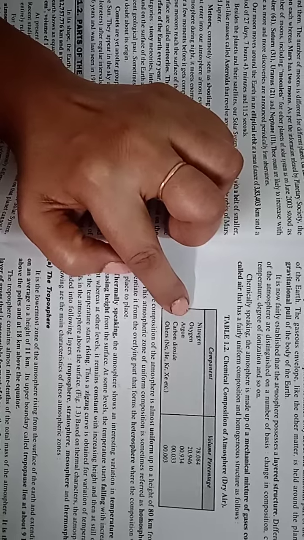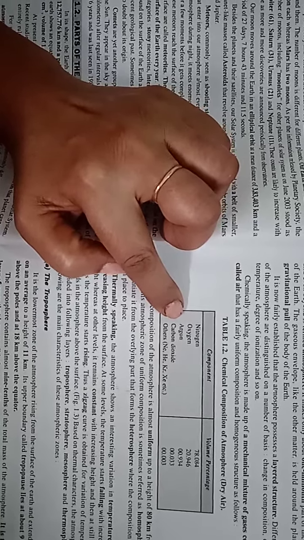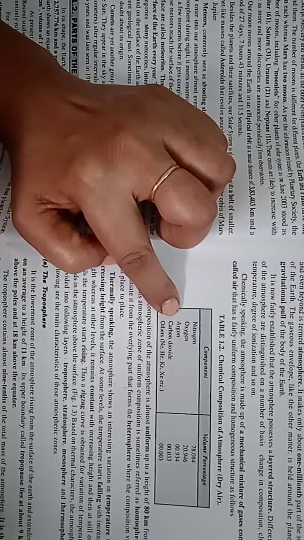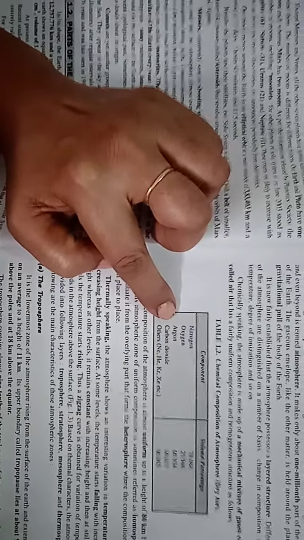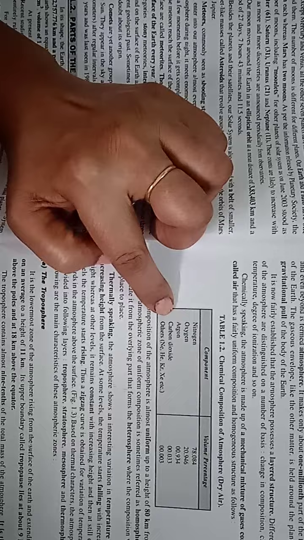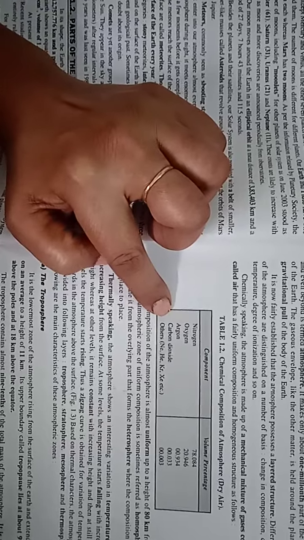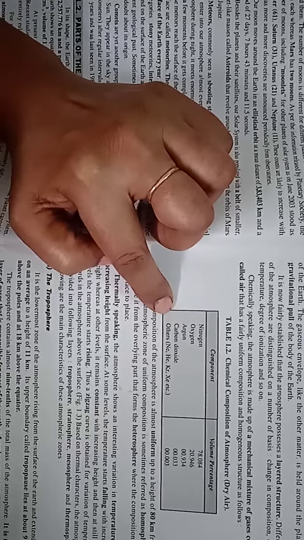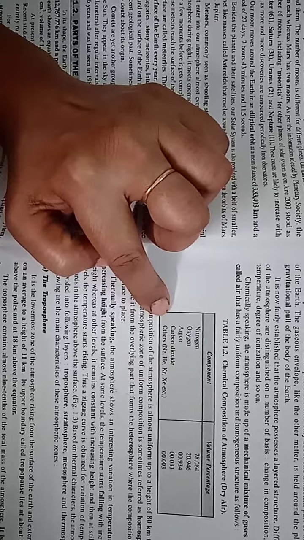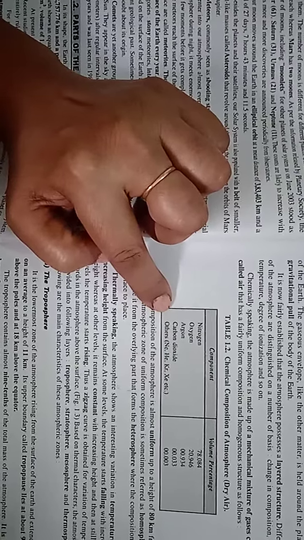78.084, oxygen 20.946, argon 0.934, carbon dioxide 0.033, and others: neon, helium, krypton, xenon, 0.003.